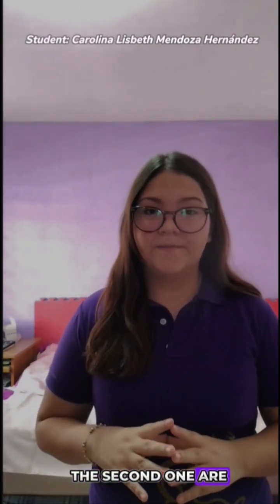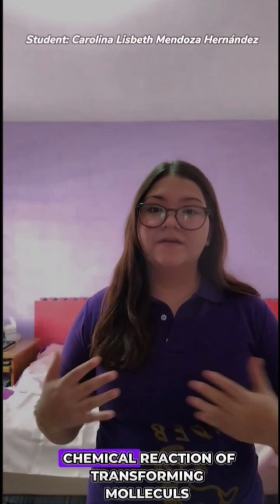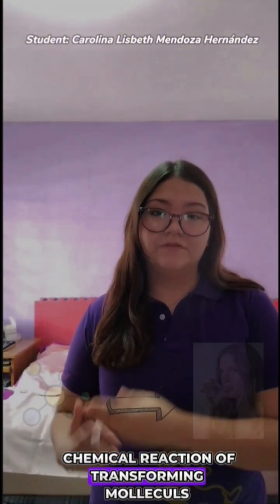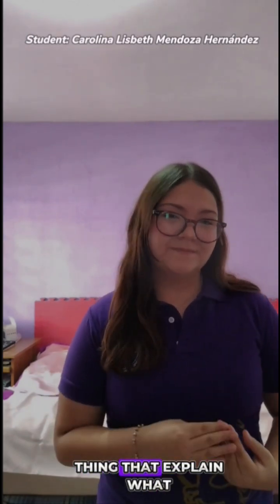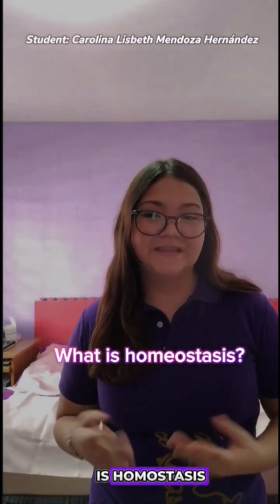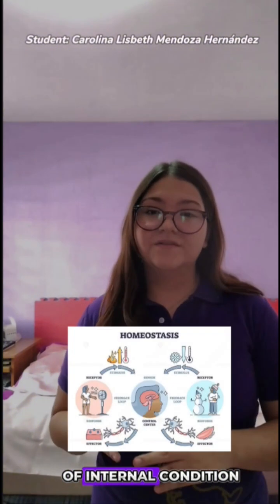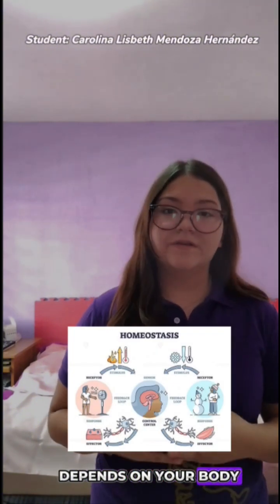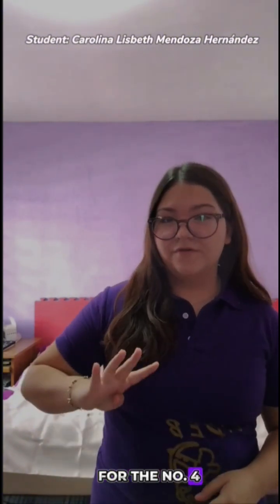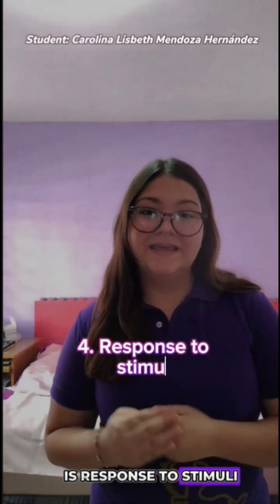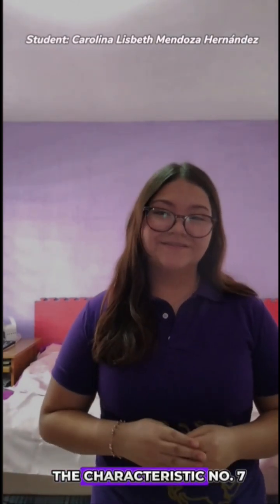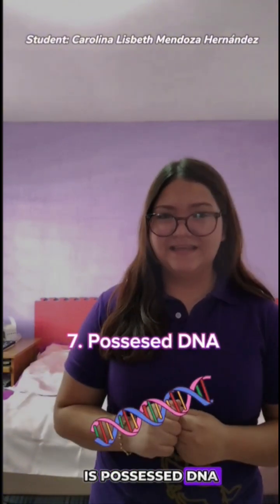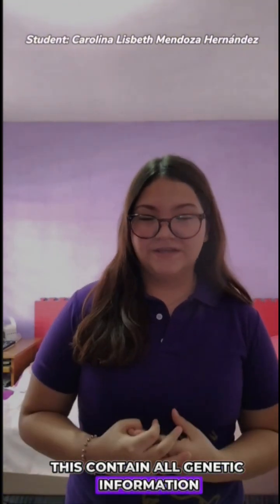The second is that they have metabolism. When we talk about that, we refer to the chemical reactions of transforming molecules to sustain life. The third characteristic is homeostasis. This is the maintenance of internal conditions, which depends on your body's organ systems. Number 4 is response to stimuli. They have a variety of ways to adjust and respond to change. The characteristic number 5 is possessing DNA. This contains all genetic information.